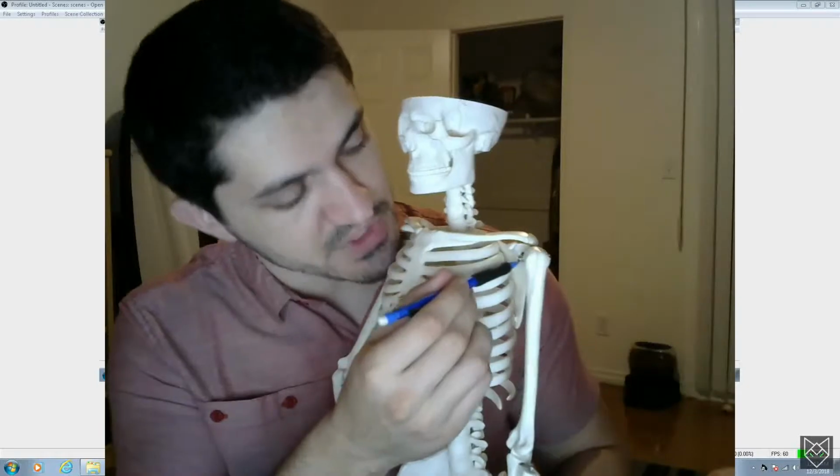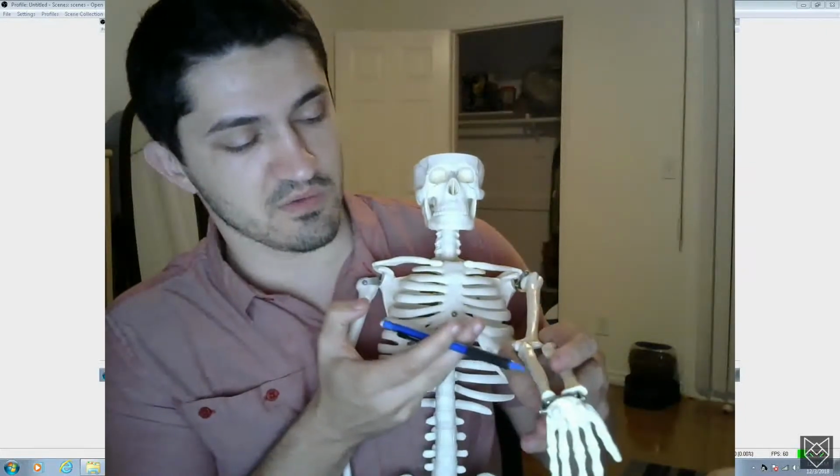Alright, next we're going to take a quick look at the pectoral girdle and the upper limb in general. The pectoral girdle is composed of the scapula, which you can see right here, the clavicle, which is this bone right here. The rest of the upper limb is the humerus, the radius, which radiates outward in the anatomical position, and also the ulna, which is the one right here.